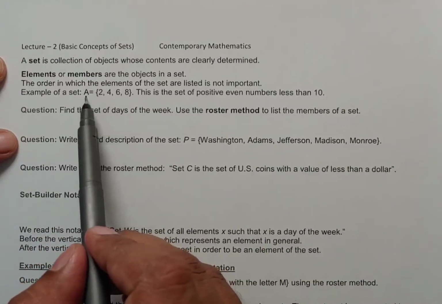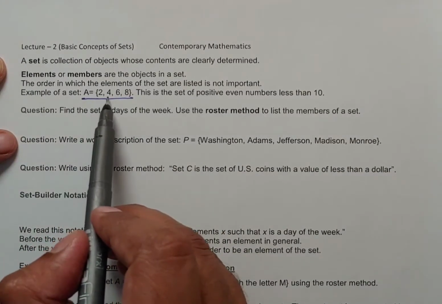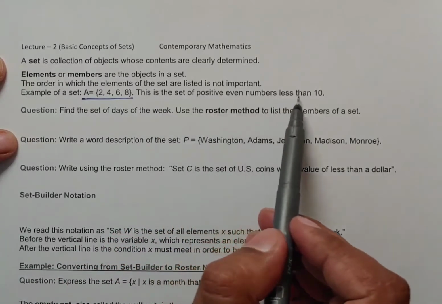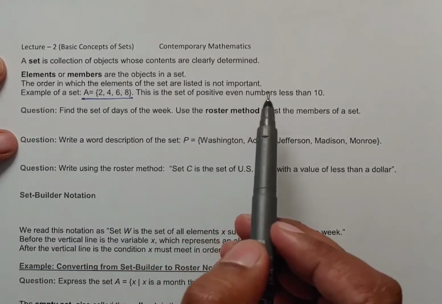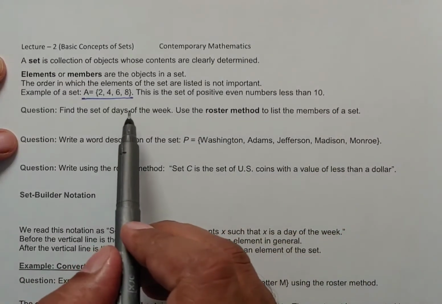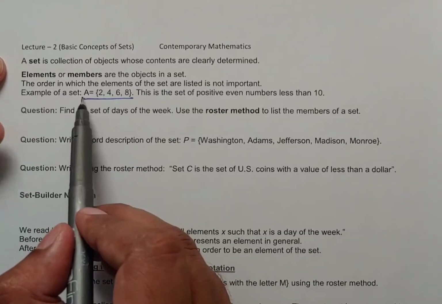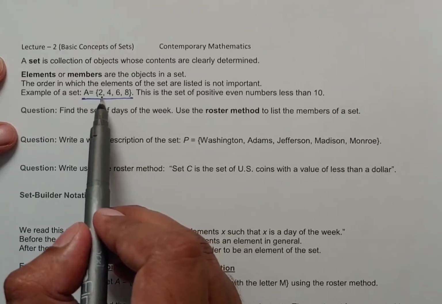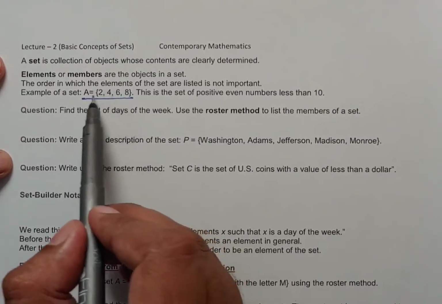Example of a set. So this is a set A, which is {2, 4, 6, 8}, and this is the set of positive even numbers less than 10. The name of a set is an uppercase letter, and we put the elements, or the objects, with commas inside the braces. So that's how we represent a set.